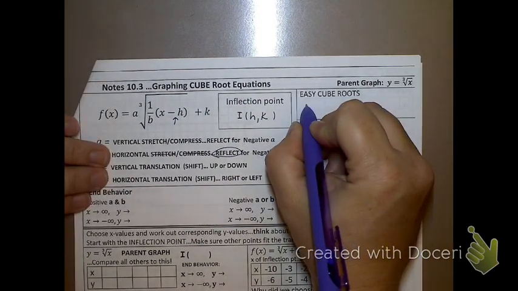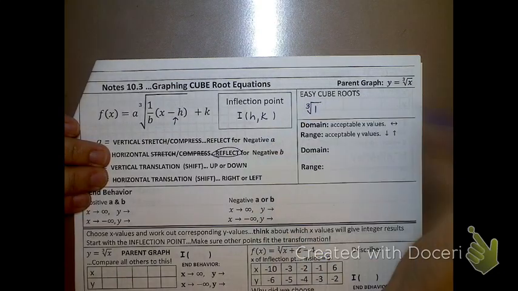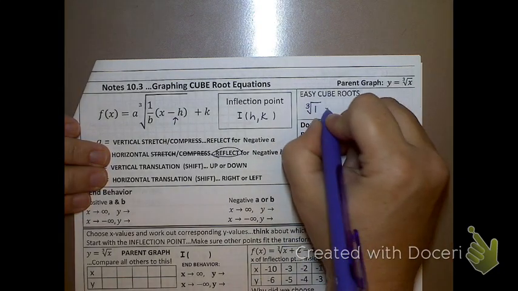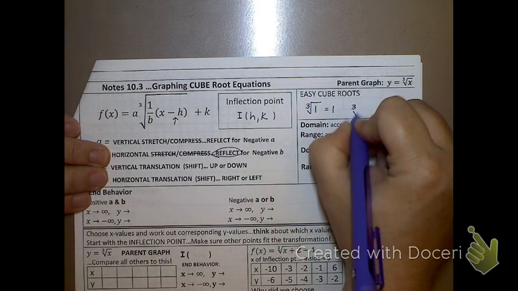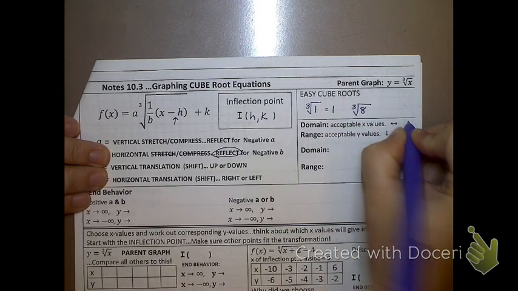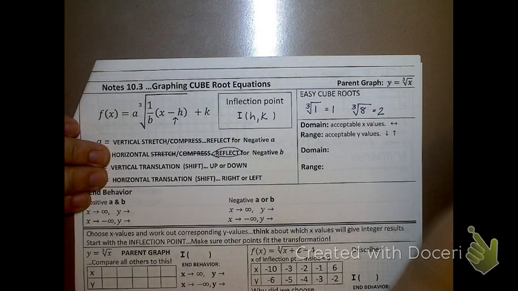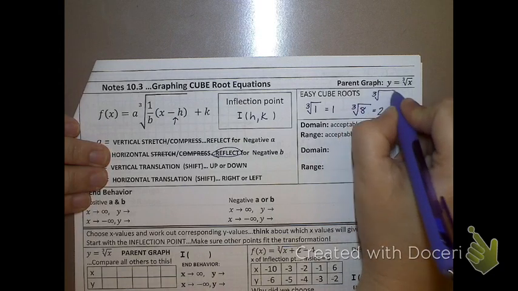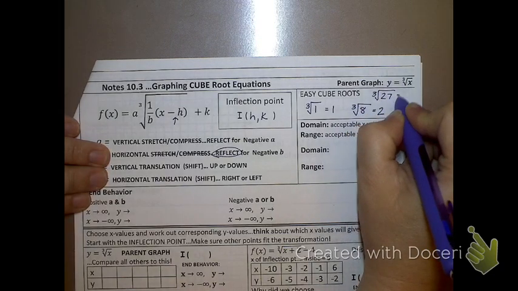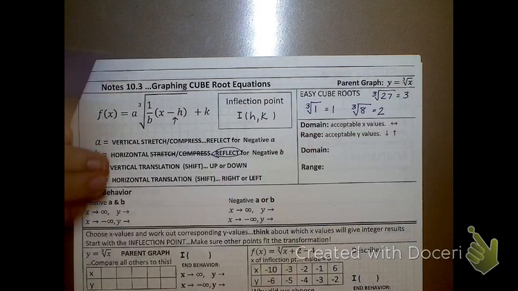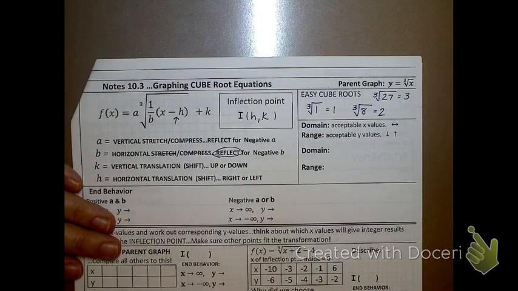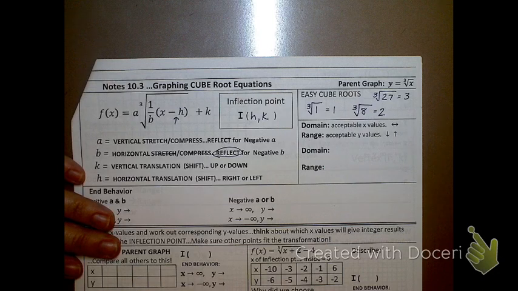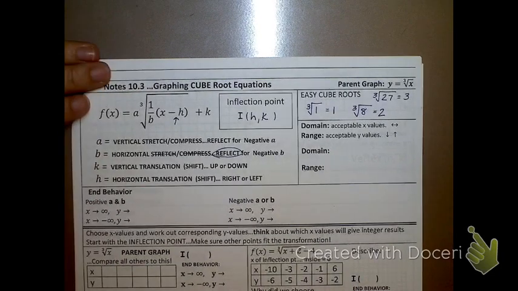Easy cube roots. That should be an easy one. What's the cube root of 1? Here's another one that should be easy. Yeah? What's another one? 27. What would the next one be? Anyone know? 64, because the cube root of 64 is 4, right? You're looking for what number to the third power gets you that value.